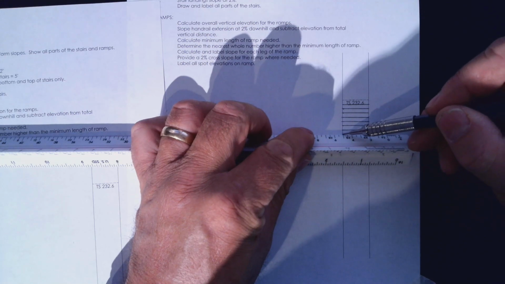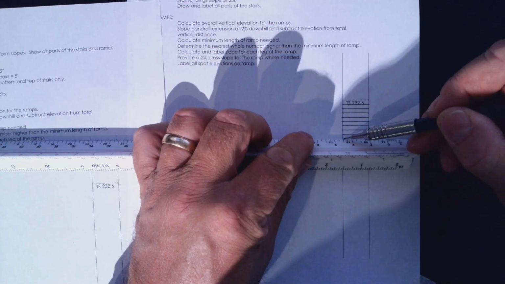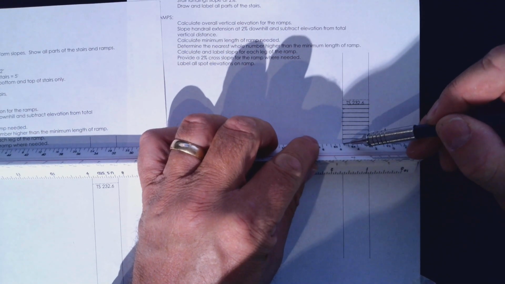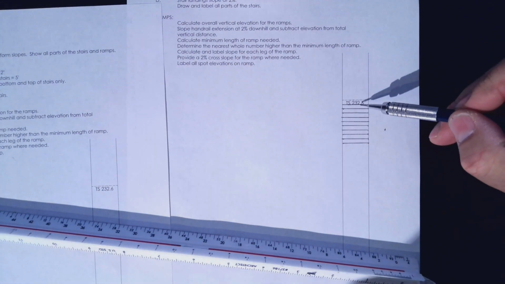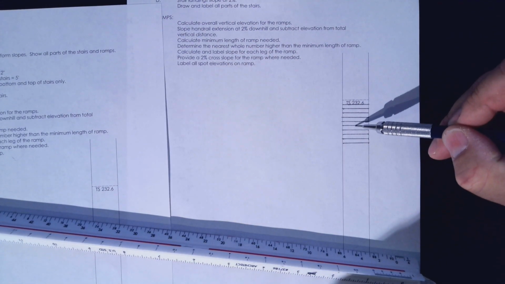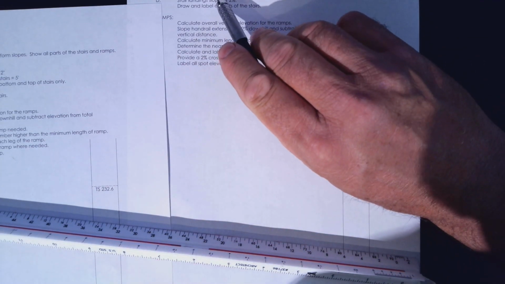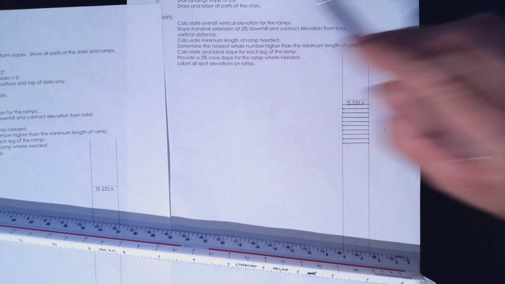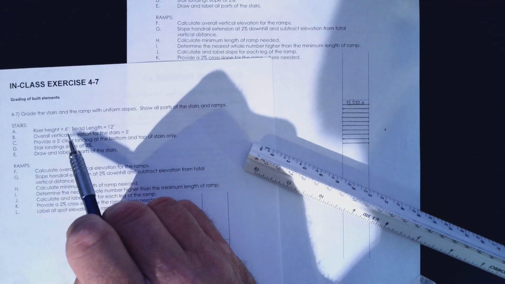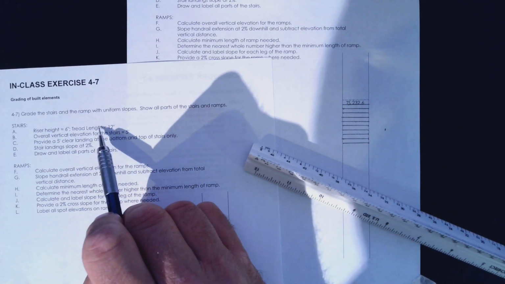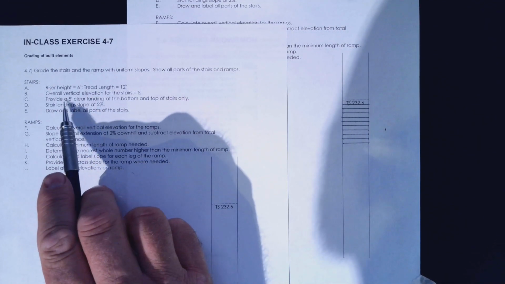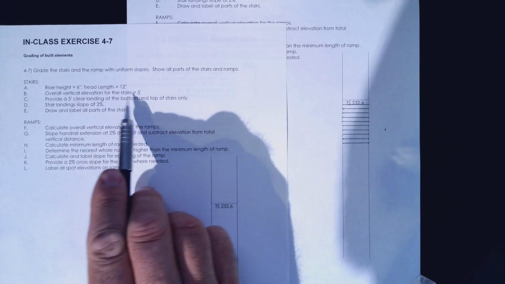So let's finish drawing these in. And that should be 1, 2, 3, 4, 5, 6, 7, 8, 9, 10. 10 times 6 inches equals 5 feet. So 10 times 6 inches equals 5 feet of vertical. So now we've got our stairs. And they tell us for the landings, provide 5-foot clear landings at the bottom and top of stairs only.